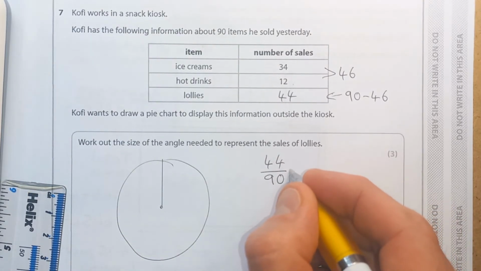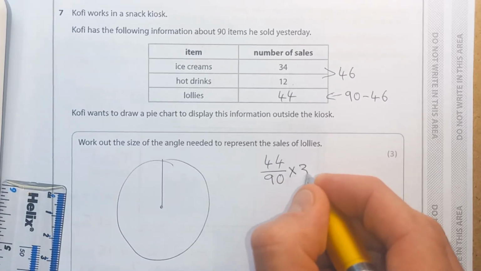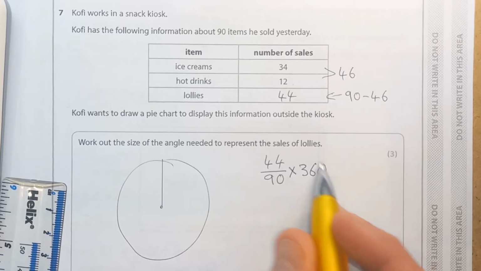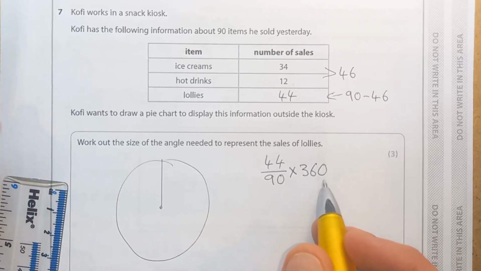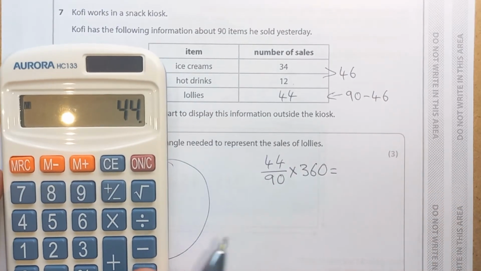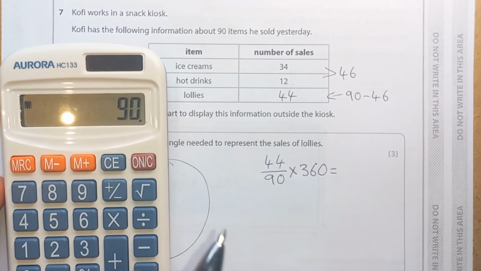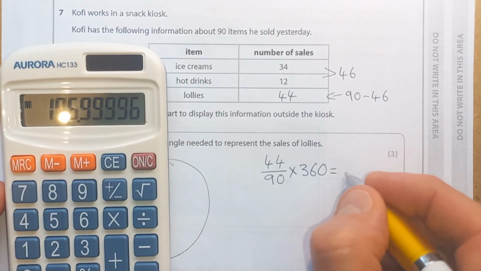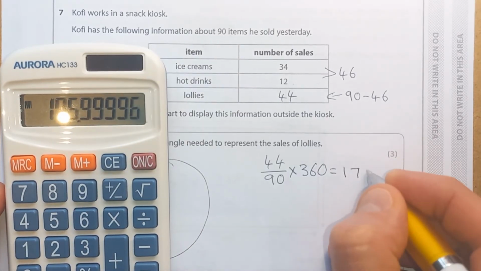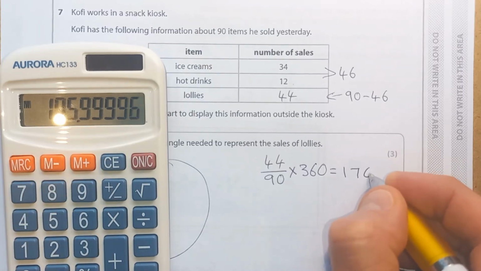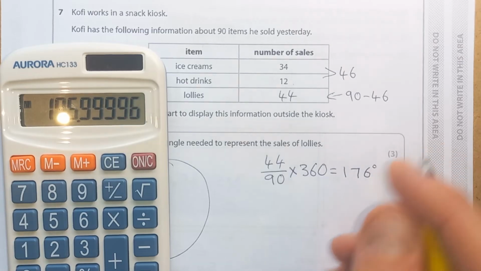Well, we've then got 360 degrees in a circle. So if we multiply the fraction by the total number of degrees in a circle, it should tell us the size of the angle we need for lollies. So 44 divided by 90 times 360, and we get 175.99999, so we can round that up to 176 degrees.